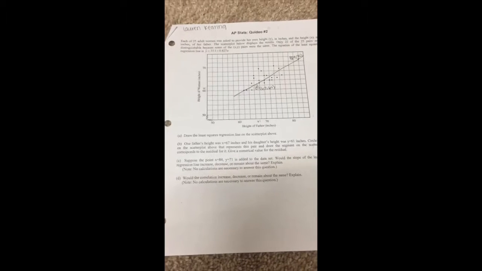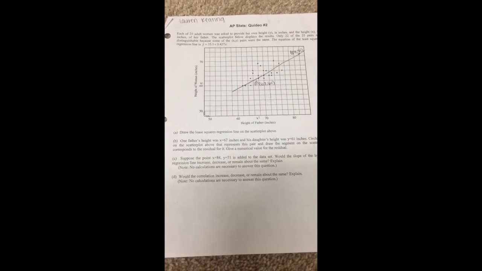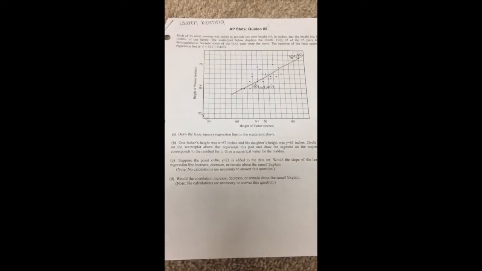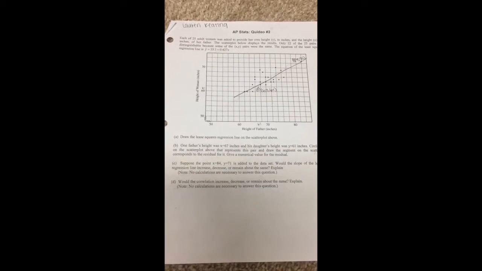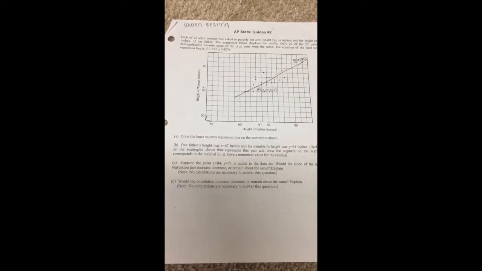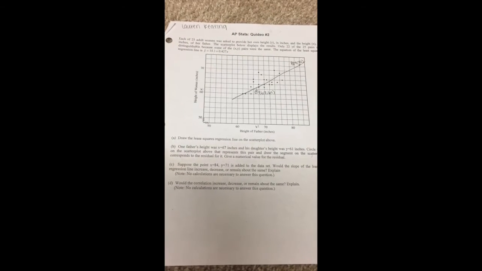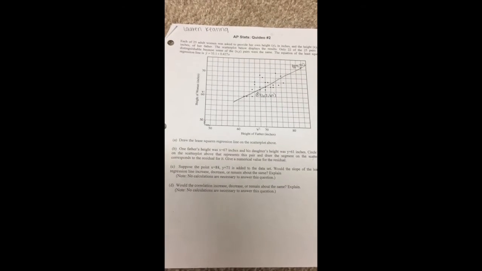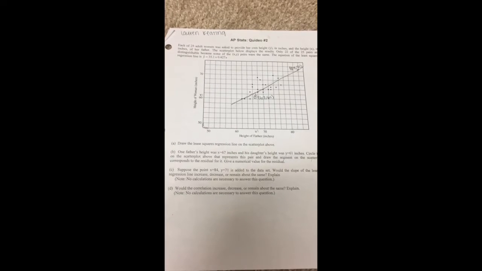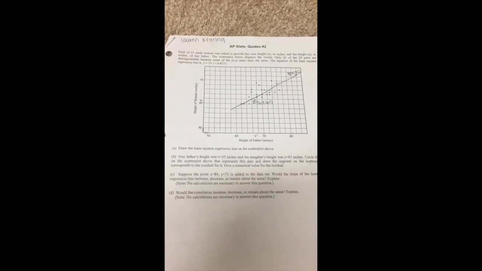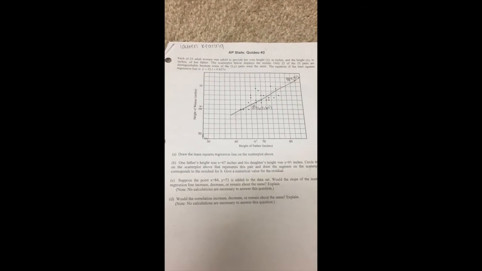And kind of going off of Part C, Part D is asking if this point would change the correlation at all. And I believe that this would increase the correlation because it allows you to have more proof that this is a really good line of best fit. Had the point been above or below, the point would weaken the correlation. But because it is right on there, it definitely would just increase that correlation.